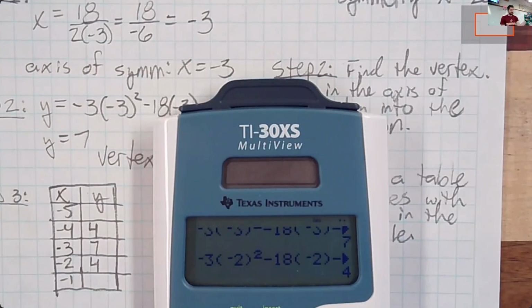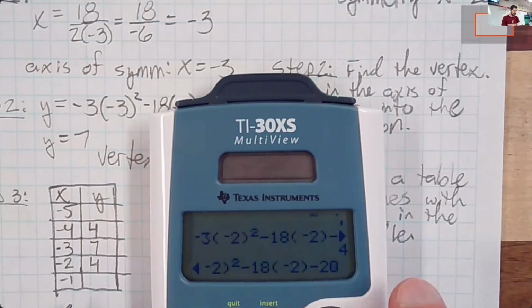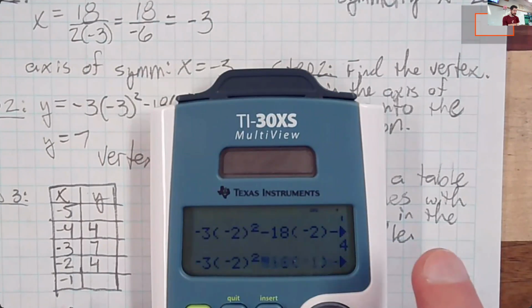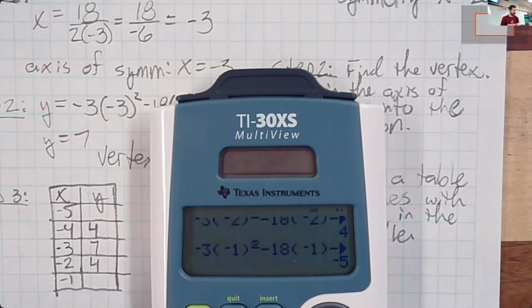And we'll do this one more time. But this time, replace the 2 with a 1. So I'm going to copy and paste. 2 gets replaced with a 1. And the answer is negative 5.